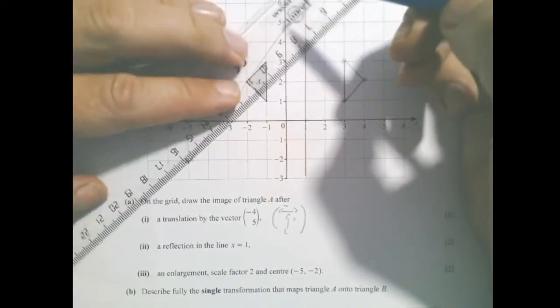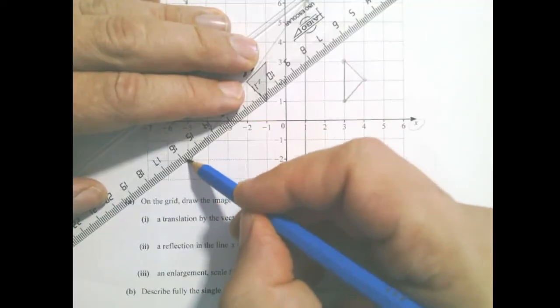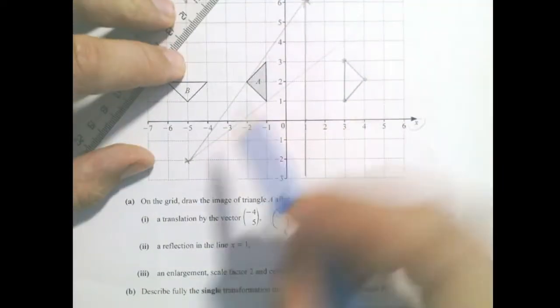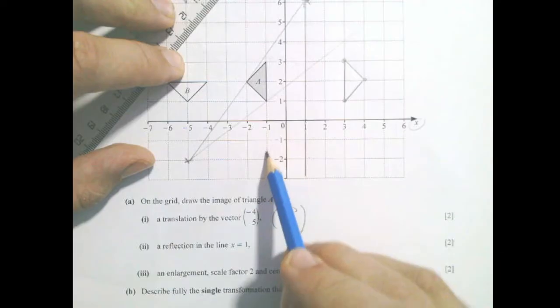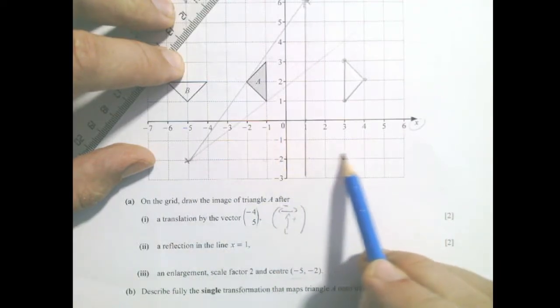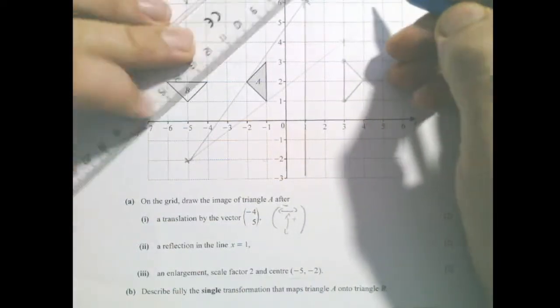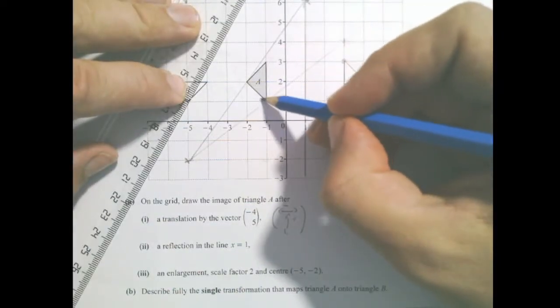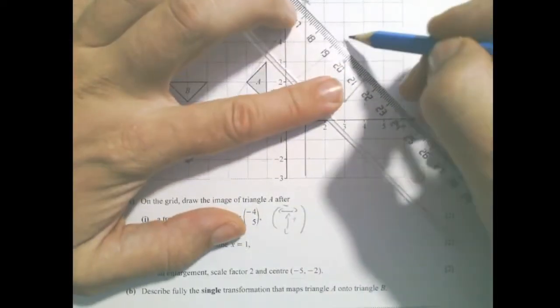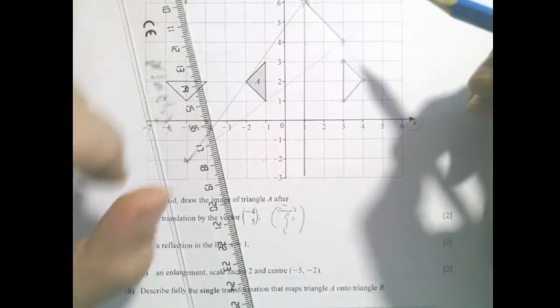Next corner here is the one nearby. So this is 4 and 3, which becomes 8 and 6. We're on that line. You can also see this diagonal side here is now 2 diagonal squares, not just one. So we know we're doing this right.